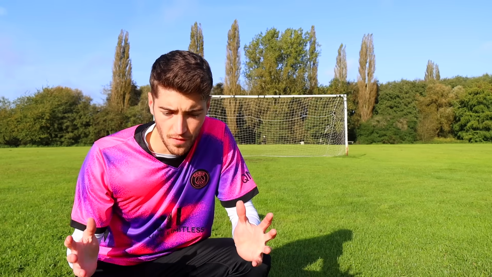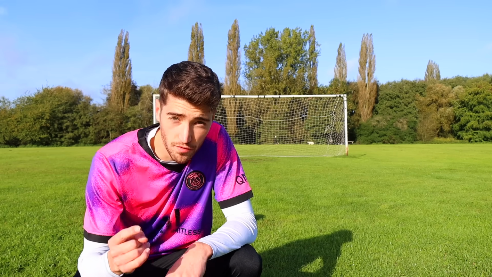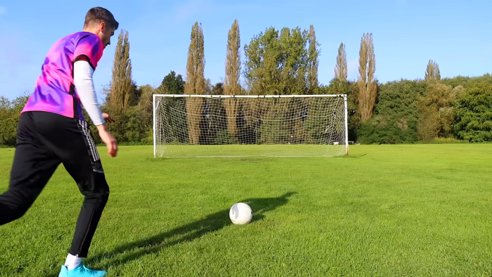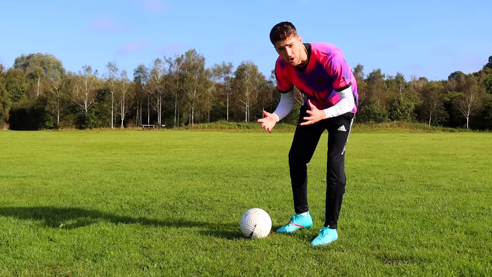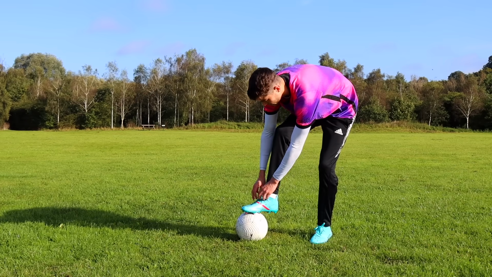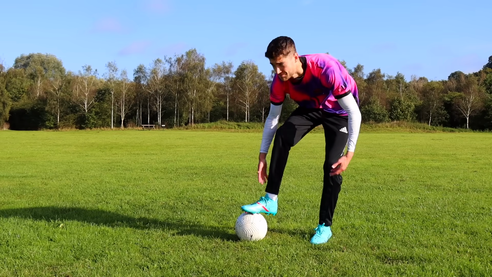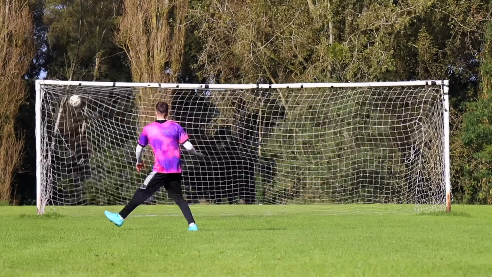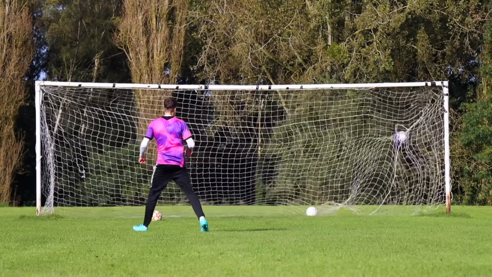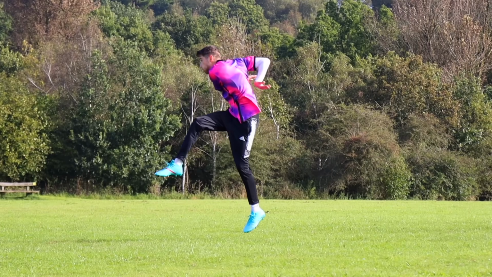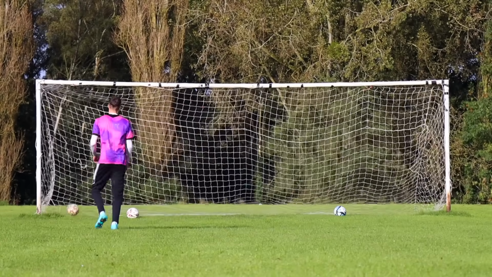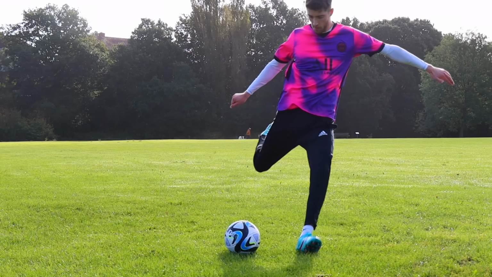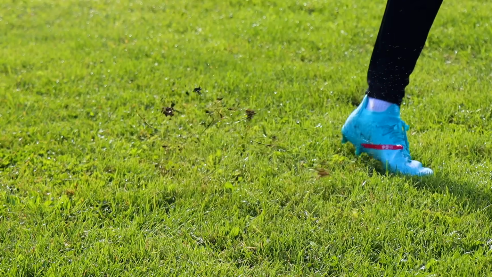So the first shot is probably the easiest technique of the video. It's the power shot. The technique for this shot is pretty simple. I'm just going to strike the ball with my laces, hope for the best. So I would say that's the power shot successfully complete. On to the next one.